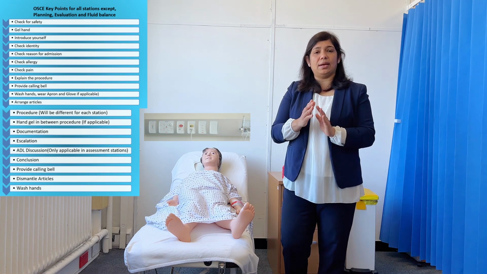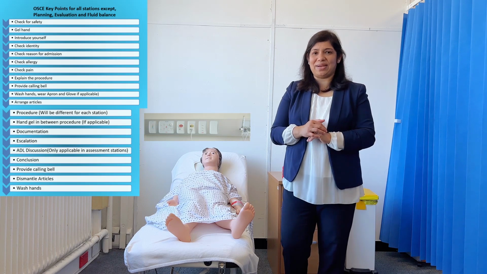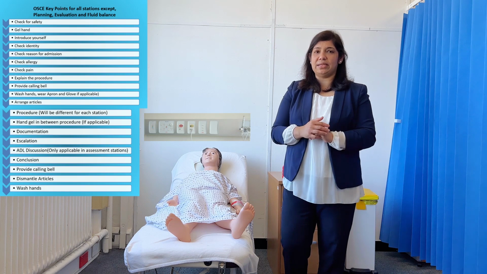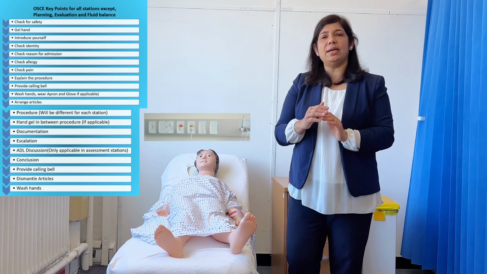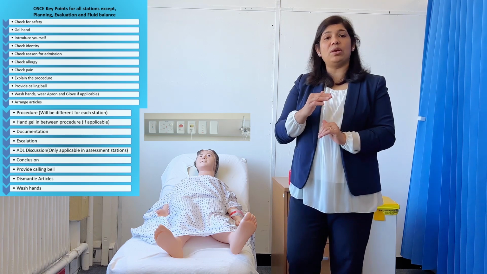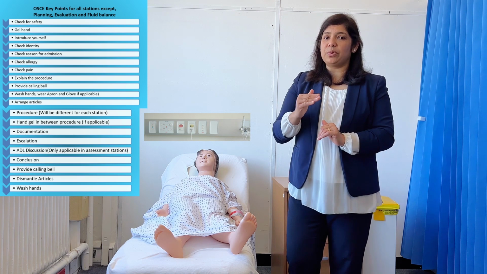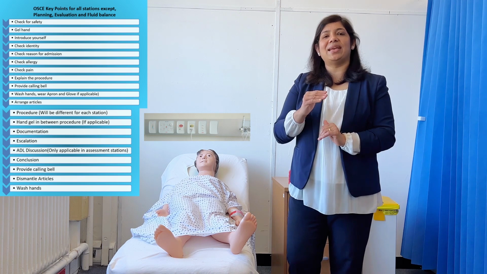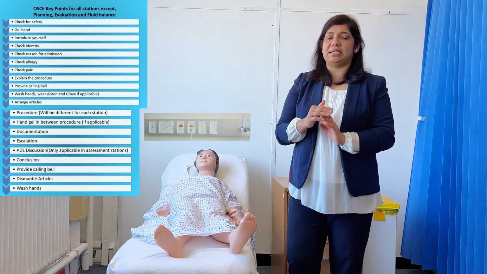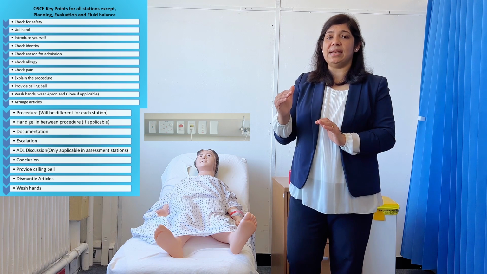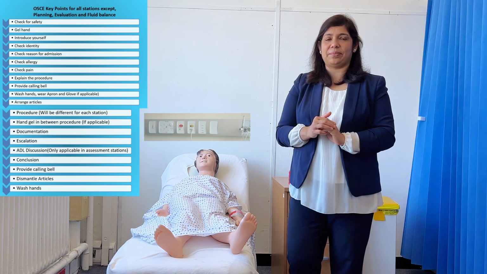Some of the stations you don't need the apron and glove, so in that case you don't need to wear apron and glove. Then you're going to arrange the articles. Then you do the procedure. So procedure will be different for each station. We will go through each one separately. Hand gel in between the procedure, that is really important. Then documentation, escalation, ADL discussion, that is activity of daily living.